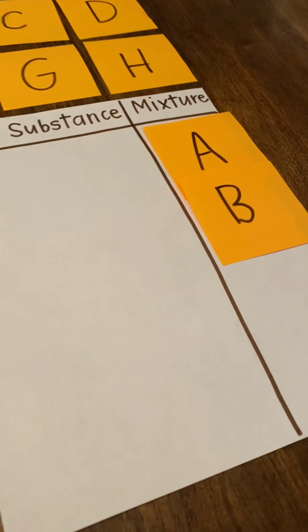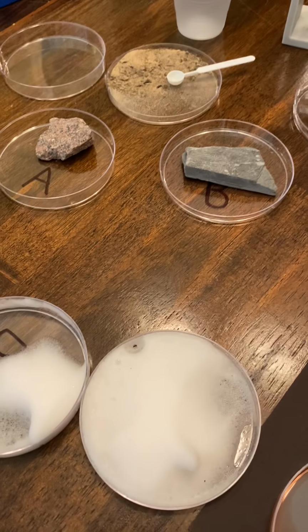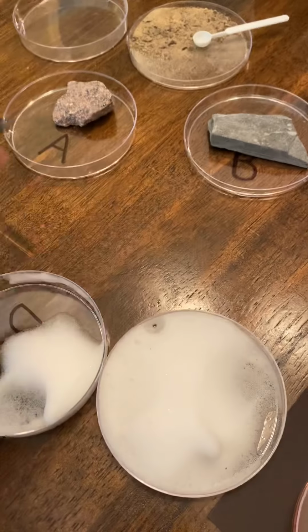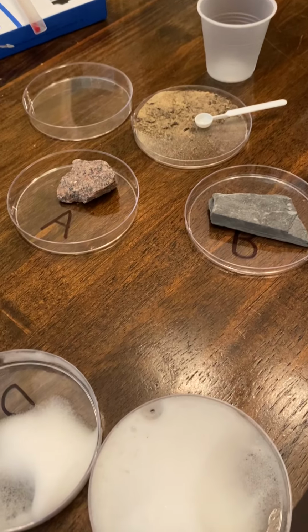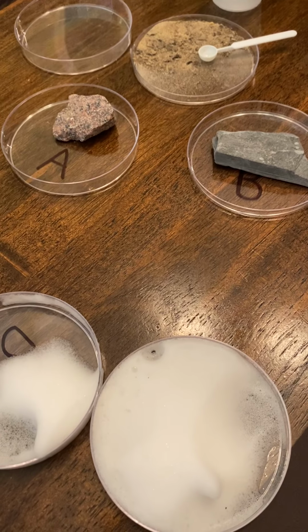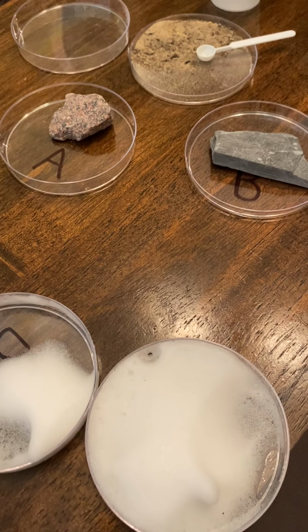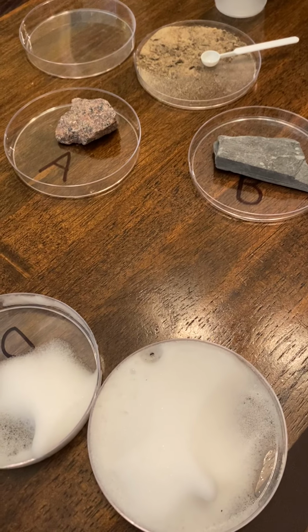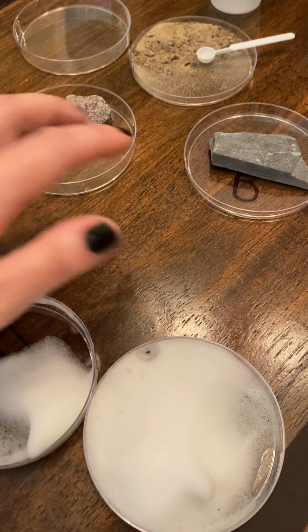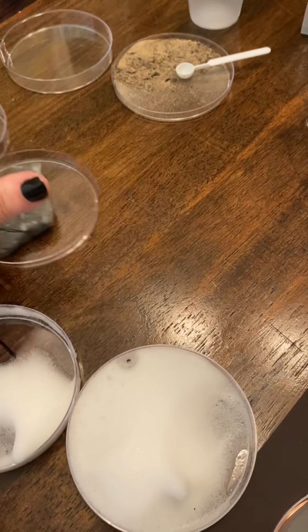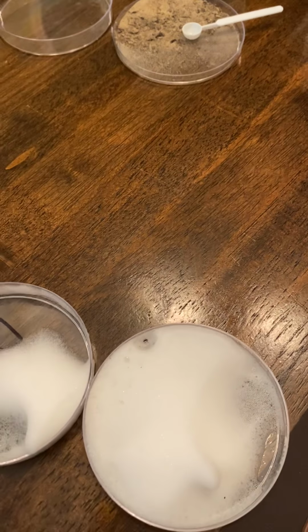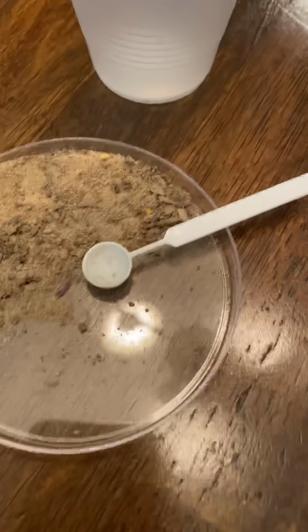So B is also a mixture, and we determined that because we just used one of our 5 senses, which was our eyes. Now, obviously, it wouldn't be a smart thing to lick these. You could smell them though, and use your other senses. But in this case, A and B, we determine are in fact mixtures.